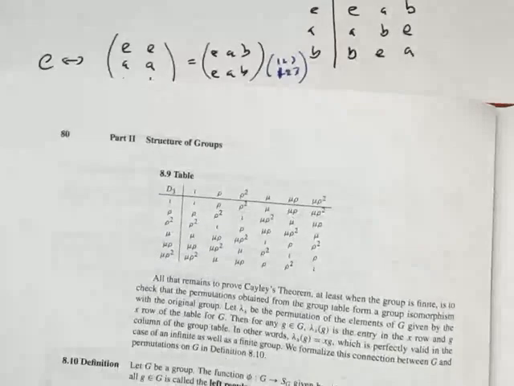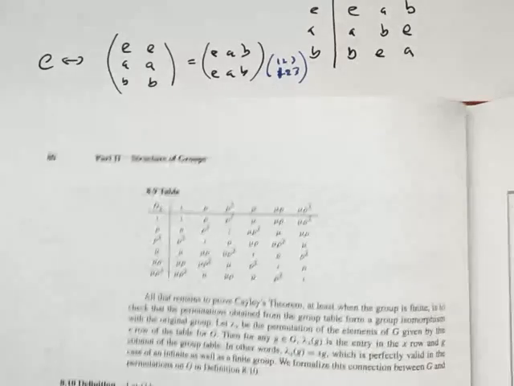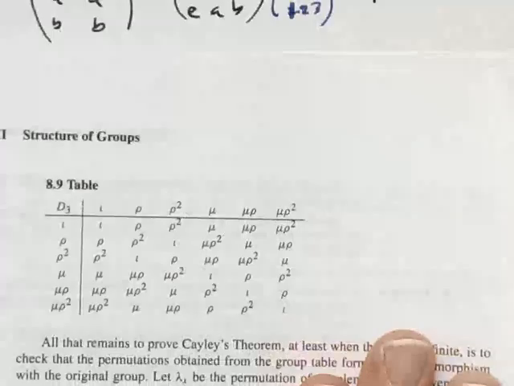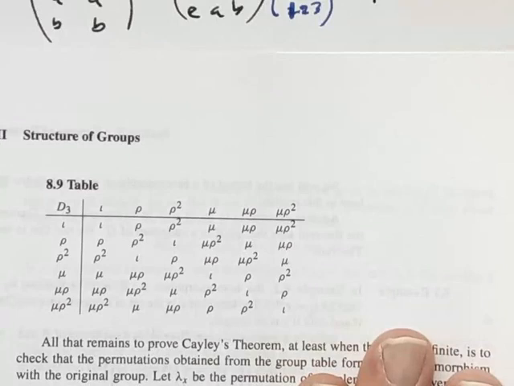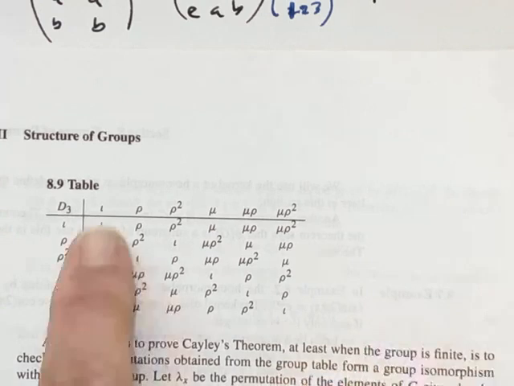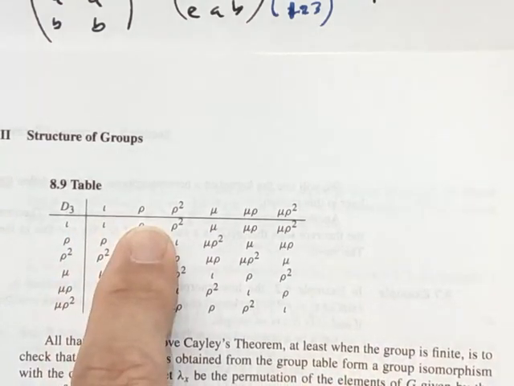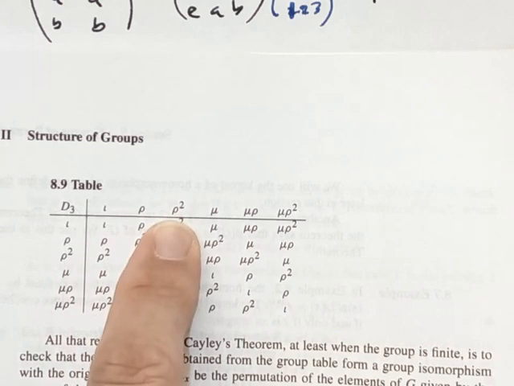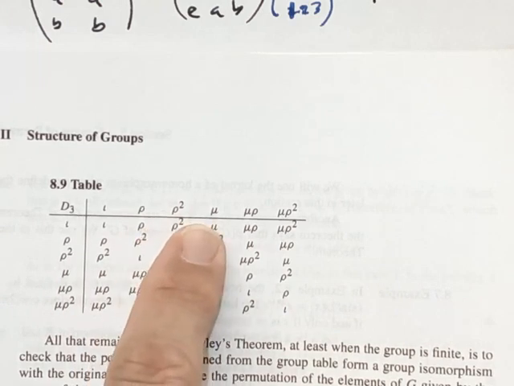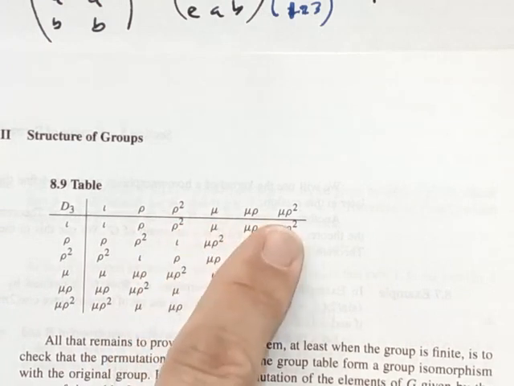Here, on page 80, is a table. This is the table for D3. What is D3? Dihedral meant these were the symmetries of a three-sided shape. So this is a triangle. This is the triangle group. You pick up the triangle, you turn it, twist it, drop it back down into the hole. Figure out where the corners went. You have the identity, a rotation by 120 degrees, two rotations by 120 degrees, a rotation by 240 degrees, a mirror, and then a mirror with a rotation or a mirror with 2 rotations.